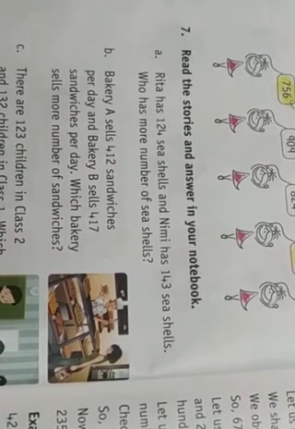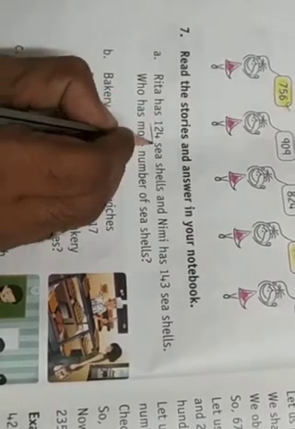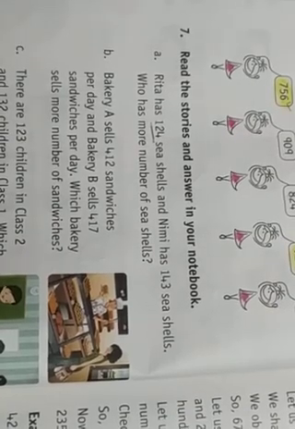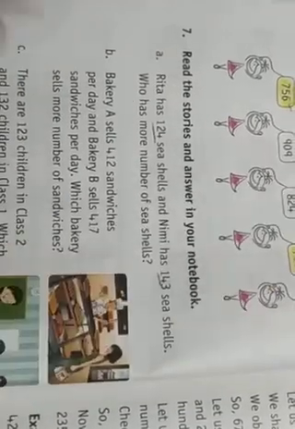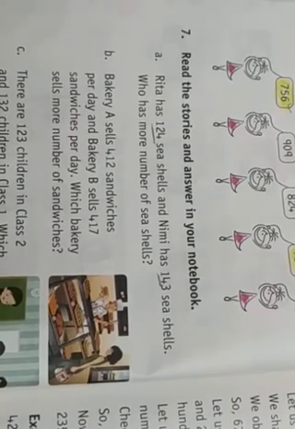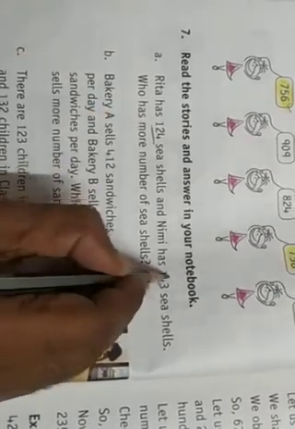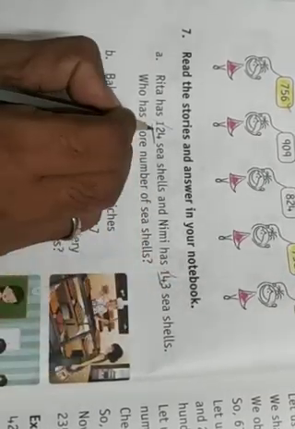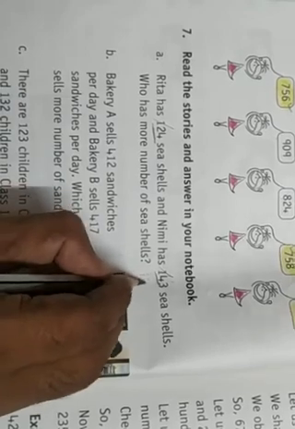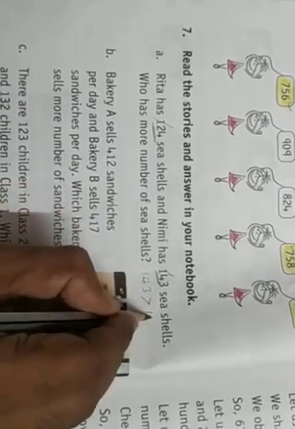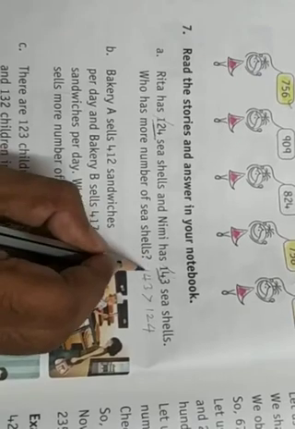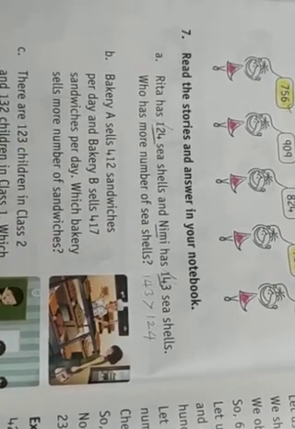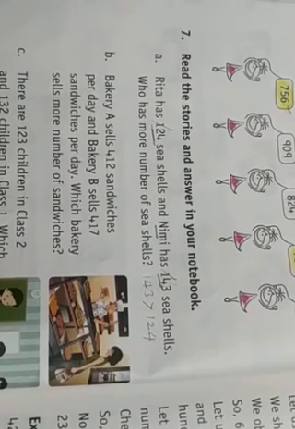Rita has 124 seashells. Right? Nimi has 143 seashells. Who has more number of seashells? So here 100, right? Here 2, 4. The 4 is more than 2. So this 143 is greater than 124. So what we have to do is, who is having more? Nimi is having. We need to answer. Nimi is having more seashells than Rita.